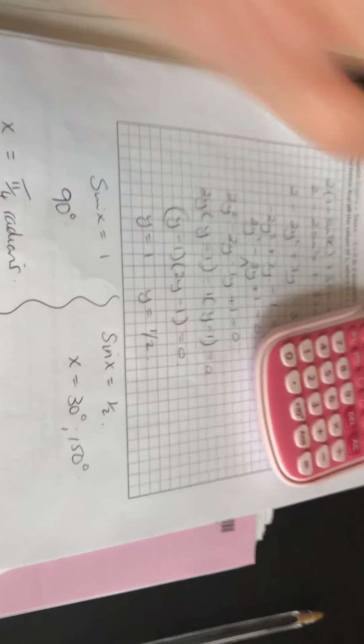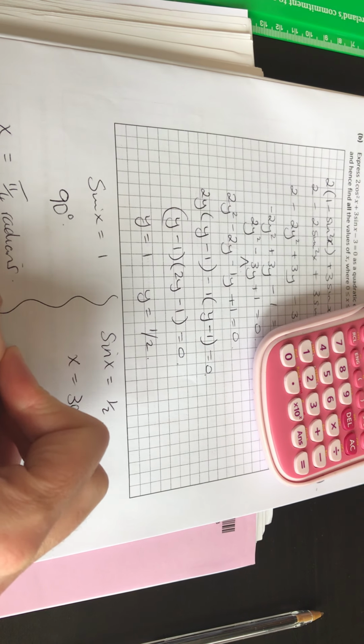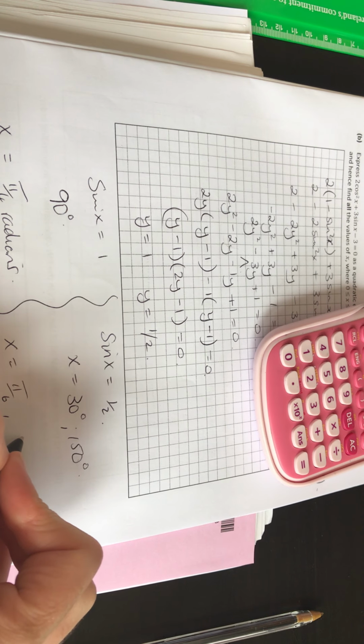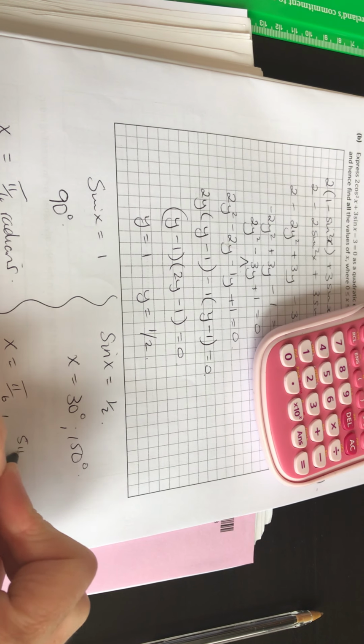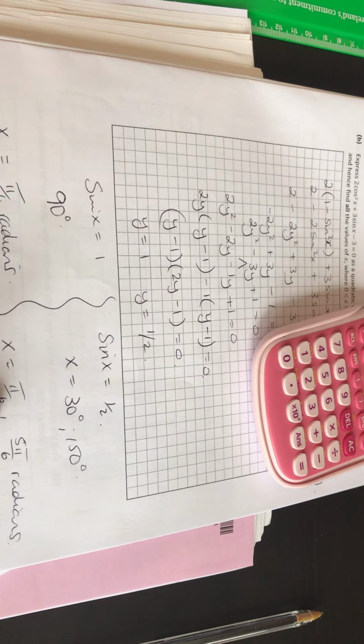Now, obviously, you could use your ASTC rule or CAST rule. I just typed them into the calculator. And x could also be pi over 6 radians and 5 pi over 6 radians. There's all my answers. Those three.